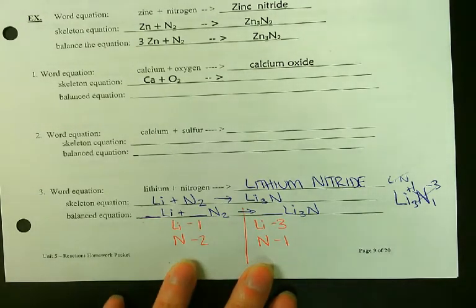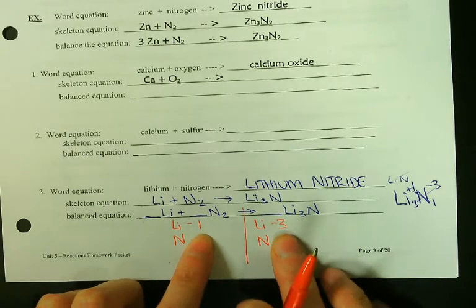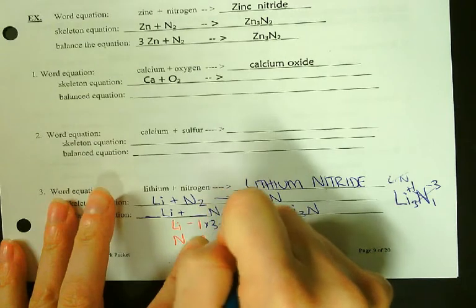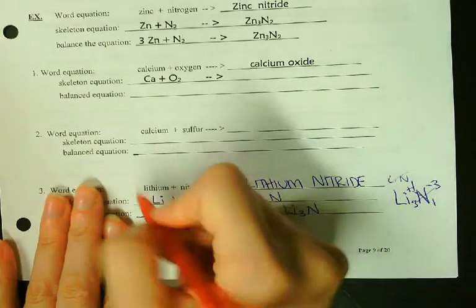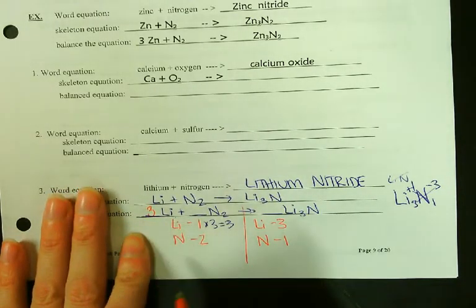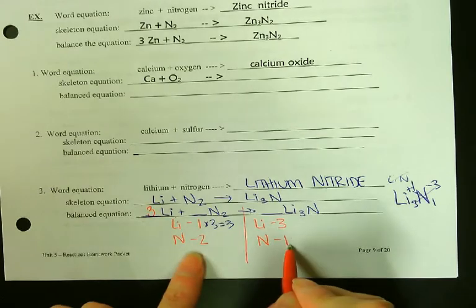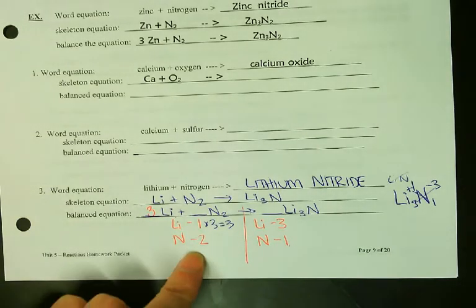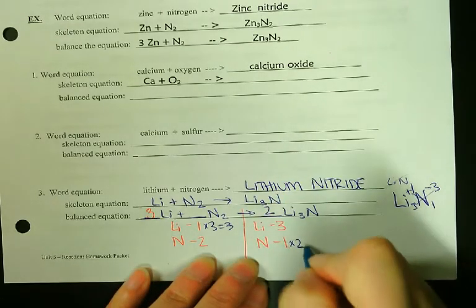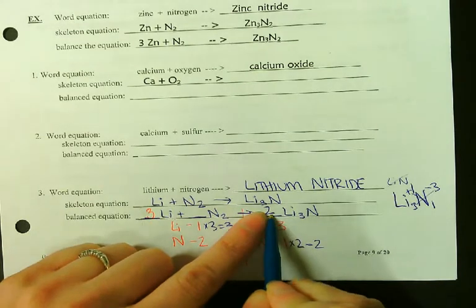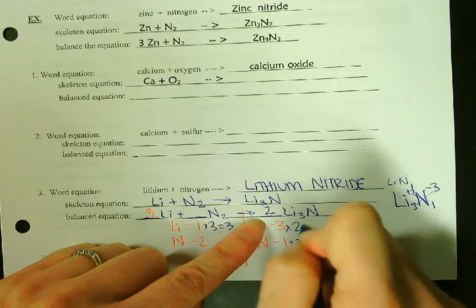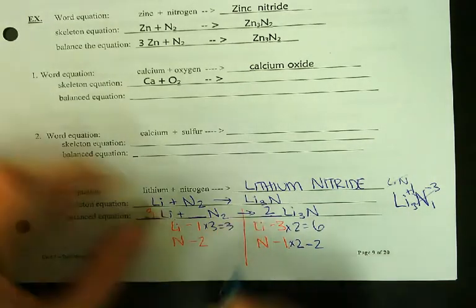So now that we have this, we can go back and balance. So top down. I need to make this one into a 3. So I'm going to say times 3 equals 3. In order to make that happen, I'll put the 3 up here. Okay, now it's 1 times 3 is 3 lithium. Okay, I need to make this one a 2. So we're going to go times 2. Whoopsie. Look what happened. This 2 distributes to the N. Yep, so now I have 2 nitrogen. But I also have 6 lithium now.